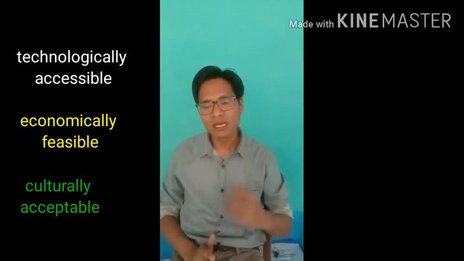First of all is technologically accessible. What do we mean by this? Resources are there in nature. We have a lot of materials in the resources. So they must be technologically accessible, which means that extracting them, obtaining them from the environment, must not be impossible, should not be a very tough job to do.